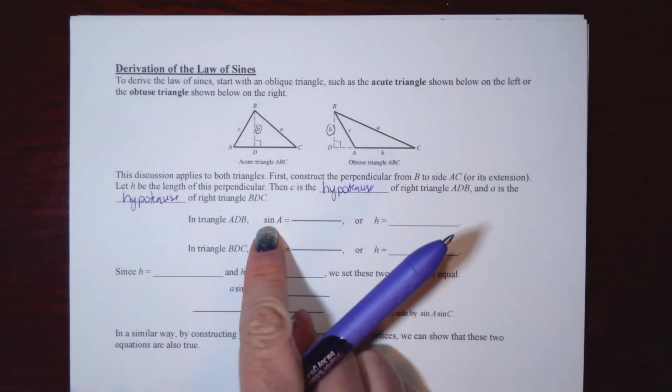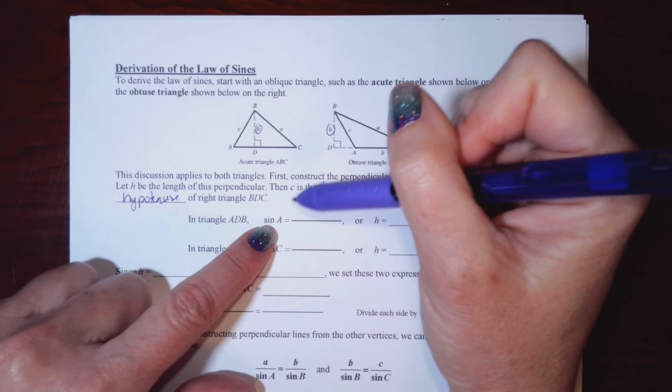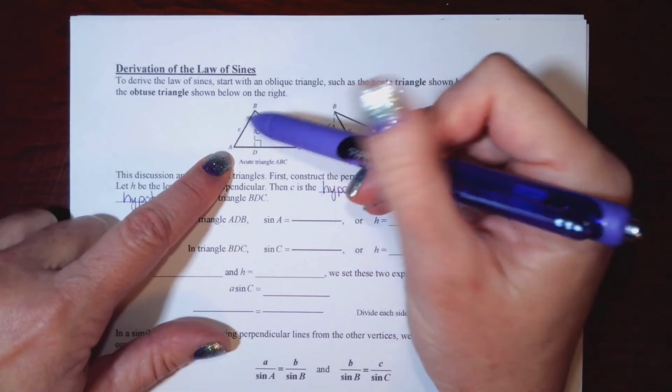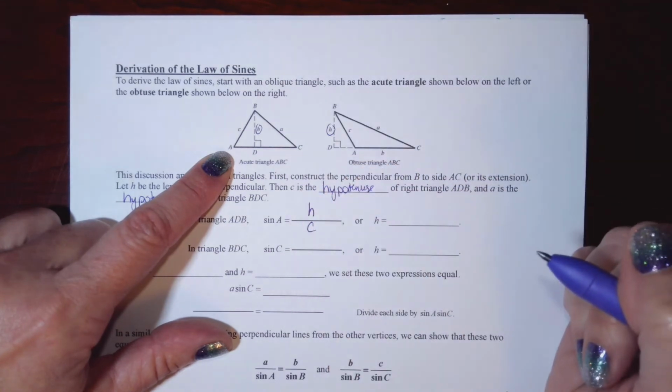Well, I know that sine is opposite over hypotenuse. If I'm looking at angle A here, sine of A is h over c.